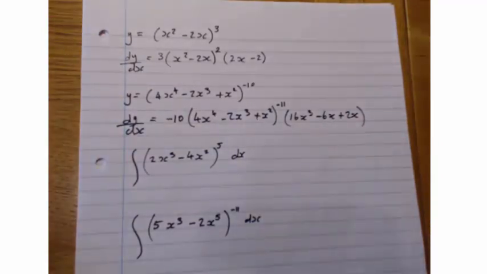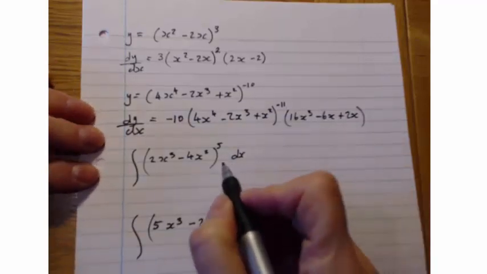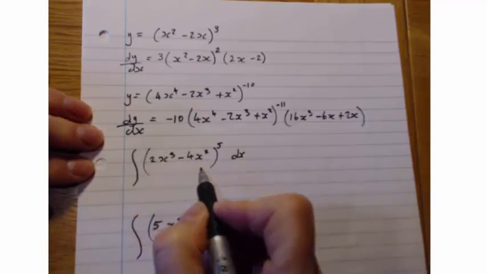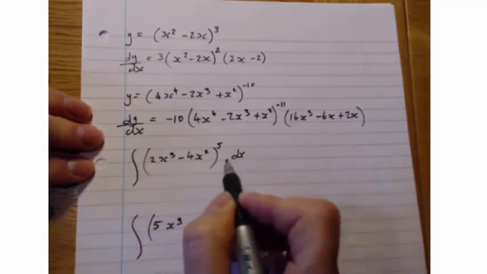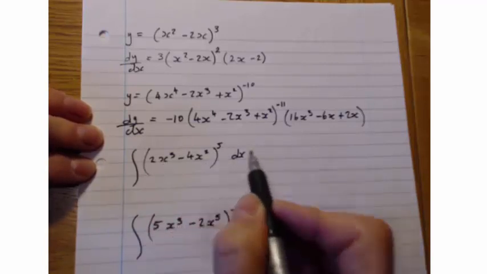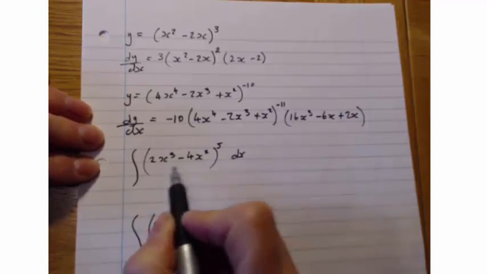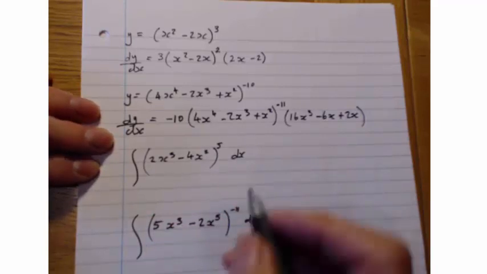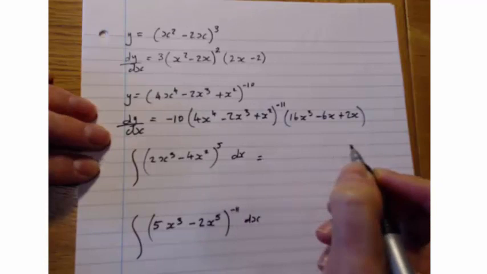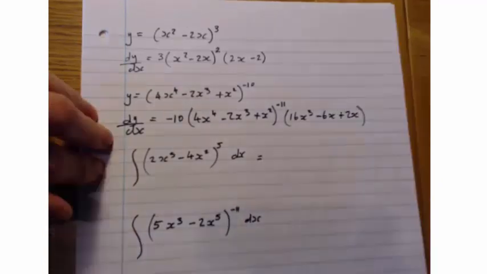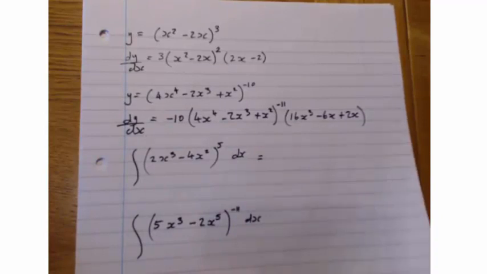Okay, so now we have to go in the opposite direction. We need to integrate. This means that something was differentiated to make this. What was it? We want to go back to the original y. This is like dy by dx, and we need to go back to y. It is the reverse of differentiation. So, actually, I should probably just remind us how we integrate.